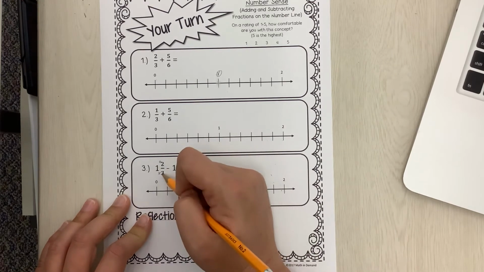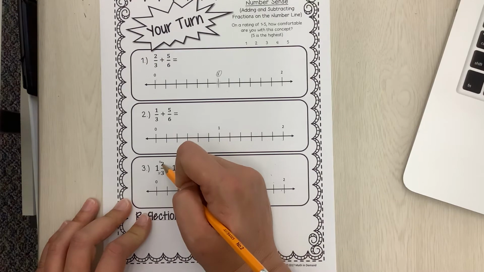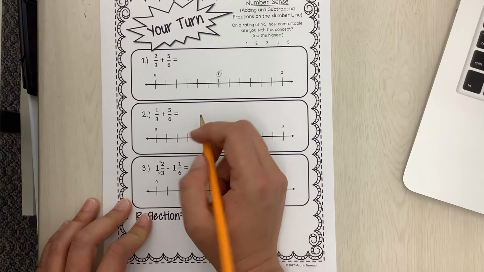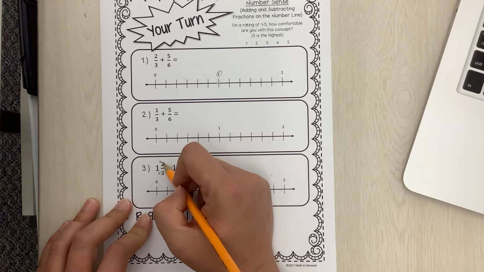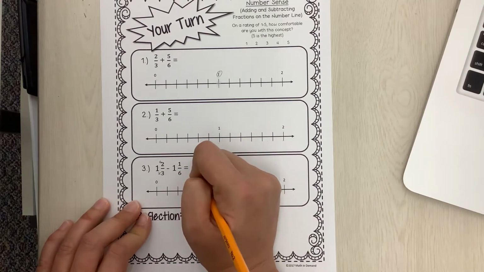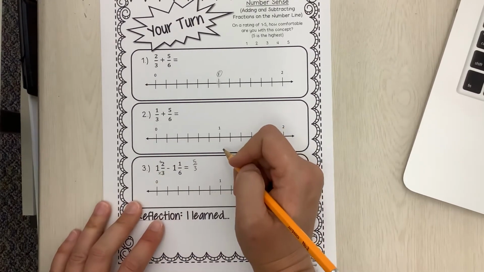So 1 times 3, what's 1 times 3? Well, that's 3, plus 2. 3 plus 2 is 5. So 5 is your new numerator and your denominator stays the same.